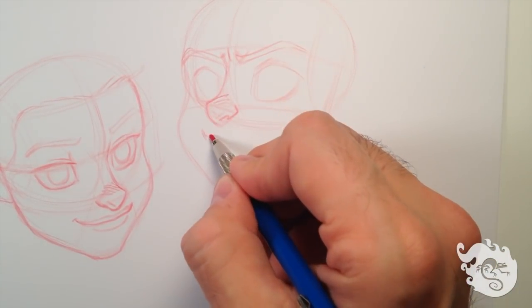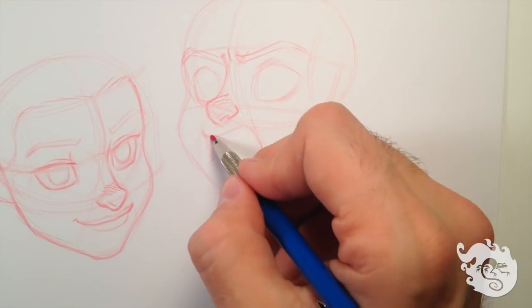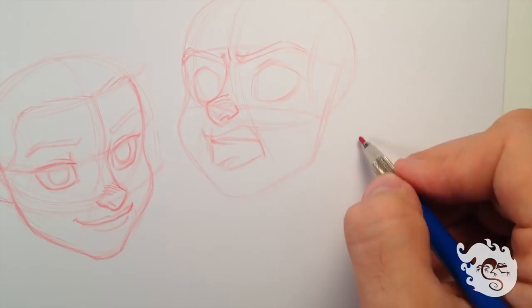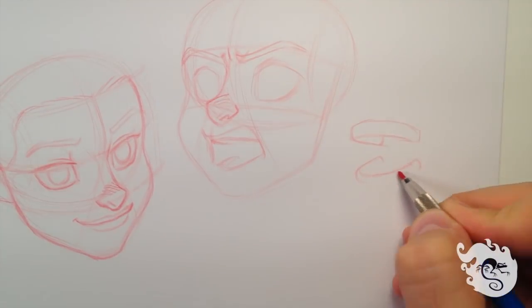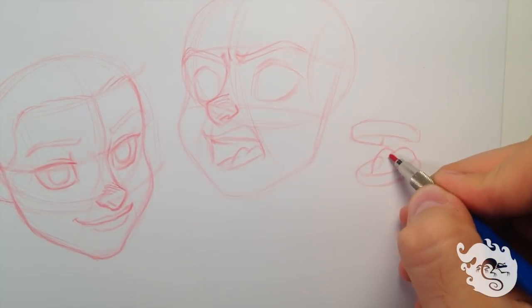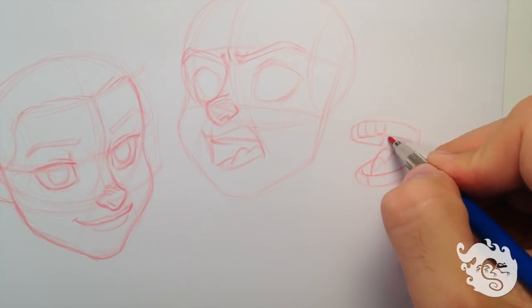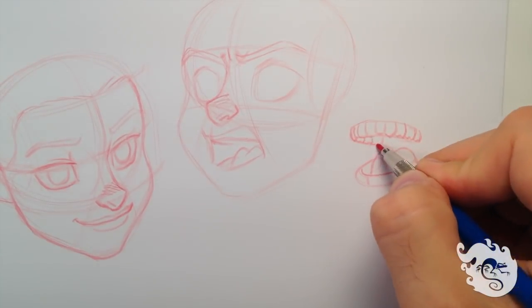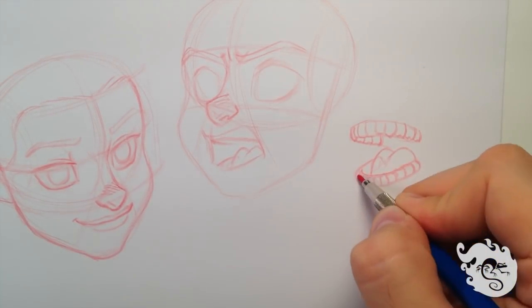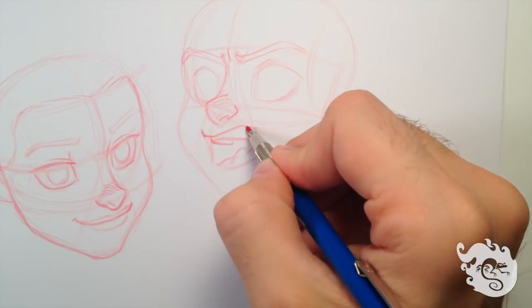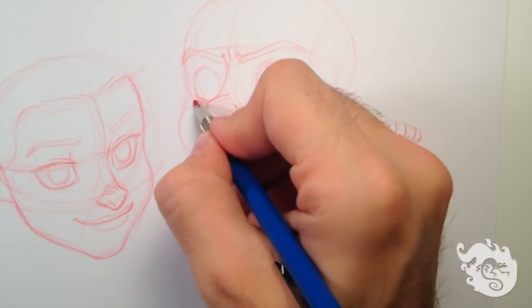For this one, I think we're going to try an open mouth. And to do that, I just want to point out that you have to kind of think of your teeth as sort of like C's on their side. And then you don't necessarily have to draw each individual tooth, but it's good to know where they are in case you do want to put them in.